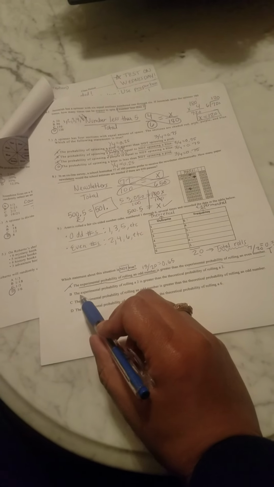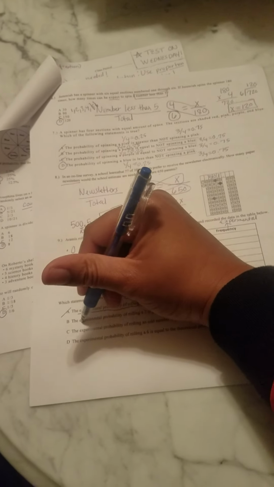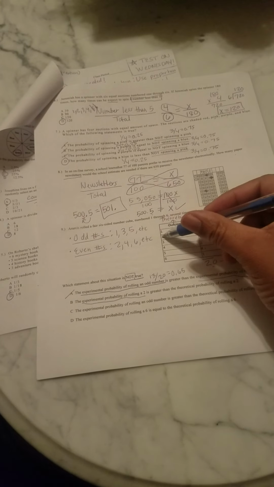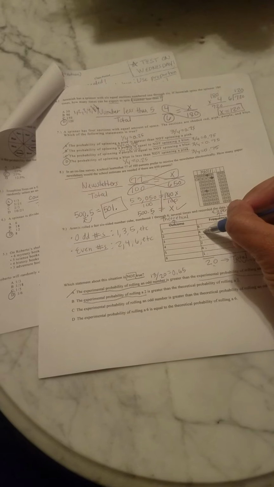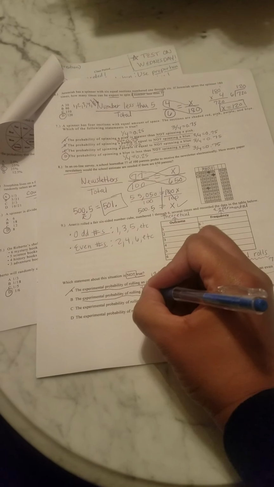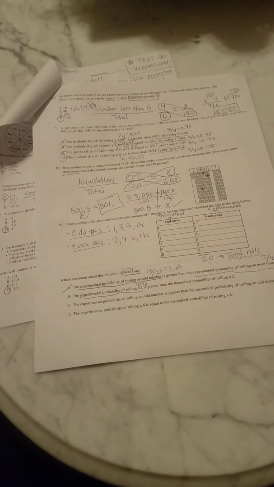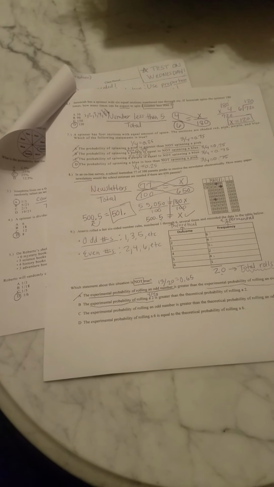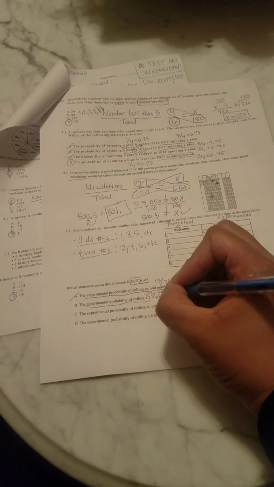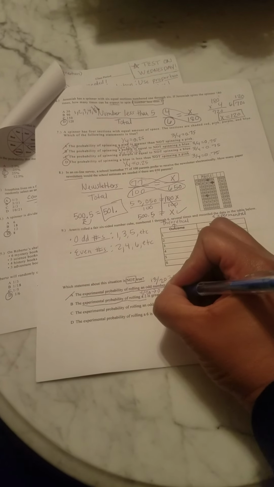All right, B says the experimental probability of rolling a 2. Okay, so we're just going to count the number of times that I rolled a 2, which will be 4, 4 out of my total, which is 20. Okay, and then if I divide that to get a decimal, I will get 0.2.